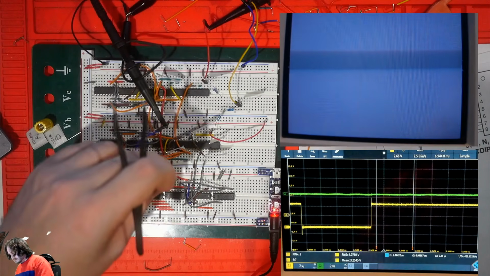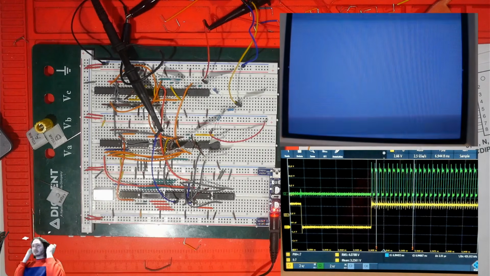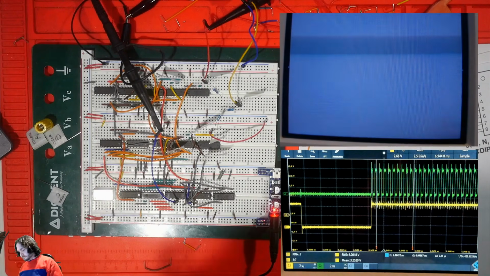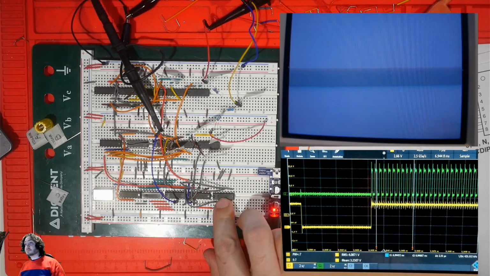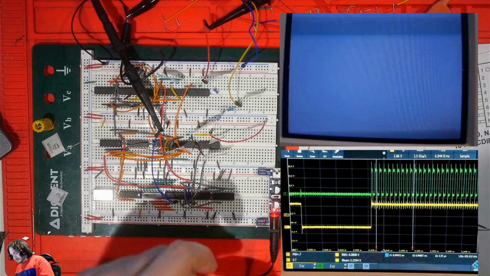Tie it in, I guess, the output, this guy. And then our other inputs are going to be chroma A, B, and C.